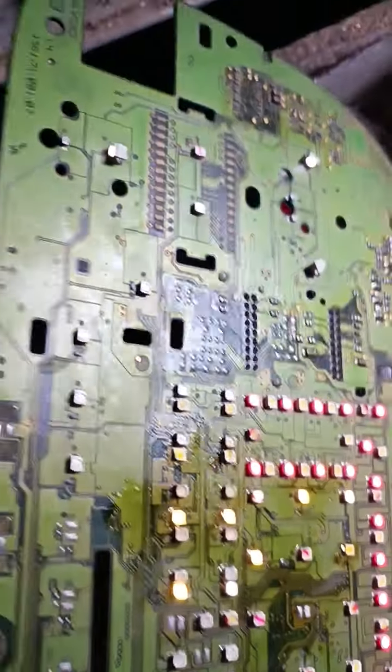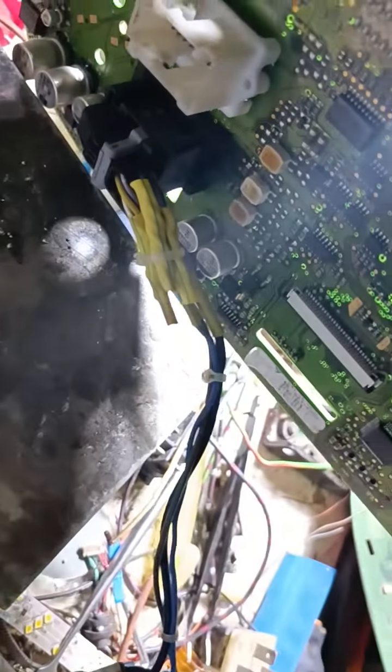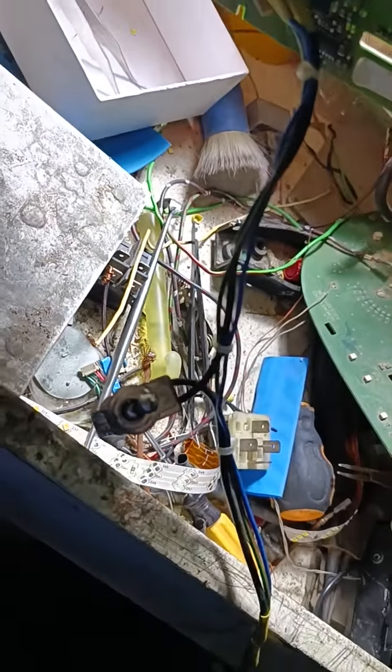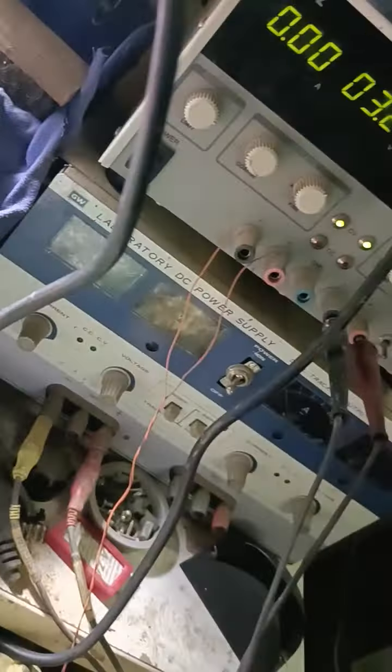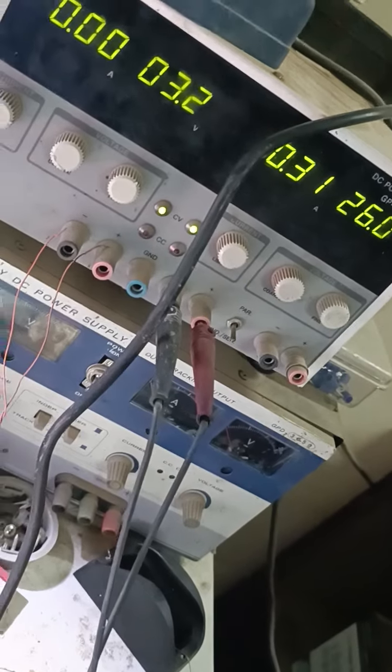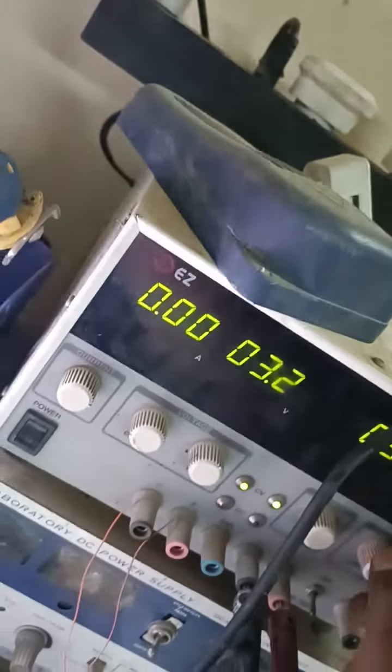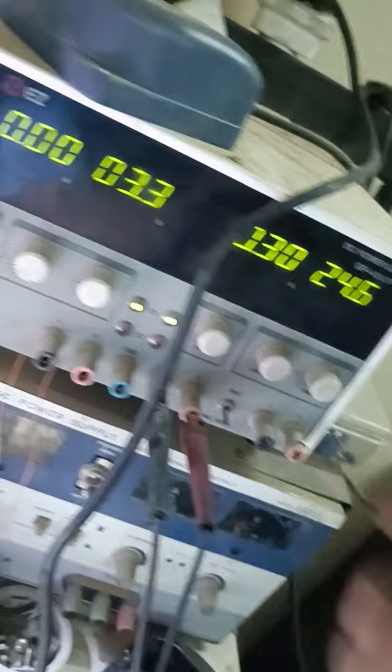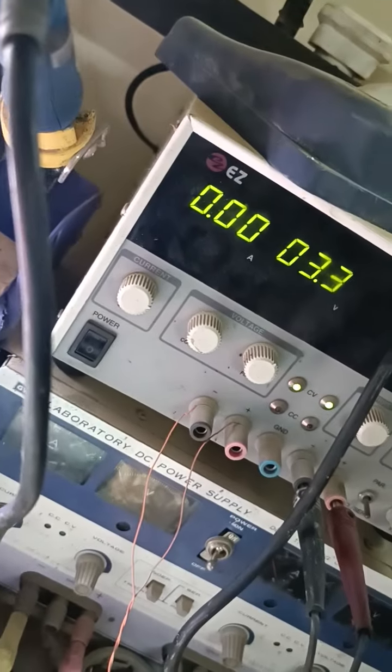So we make a simulator here with a power supply. Here you can see I make an ignition switch. So we make a portable power supply and then I apply one side 26 or 24, no problem. Here you can see the 24. So one side.